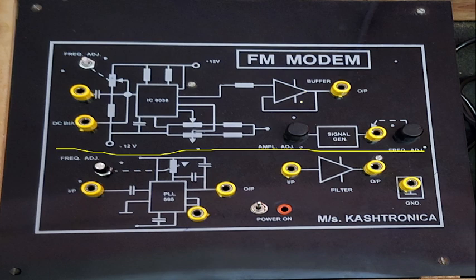This buffer is also used for reducing the impedance so that whenever the signal is used for further processing, there will be no loading effects. So we will be generating the carrier signal. Here you will be able to see the carrier signal at the output of this buffer.